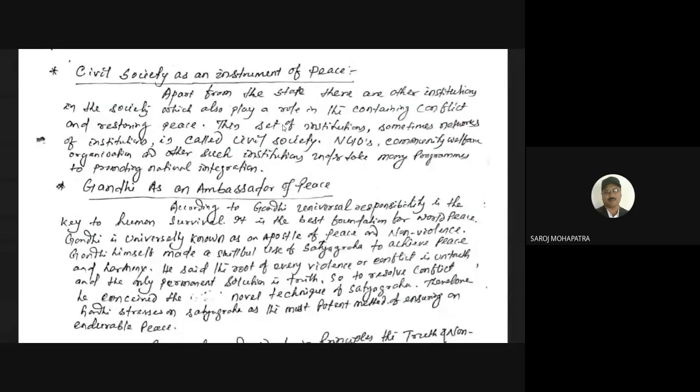So he conceived the novel technique of satyagraha. Therefore, Gandhi treats satyagraha as the most pointed method of ensuring enduring peace.